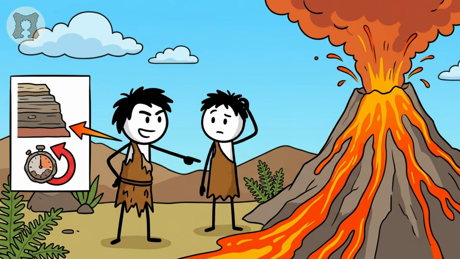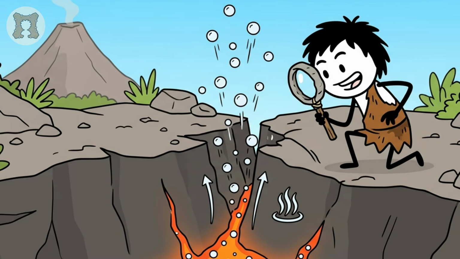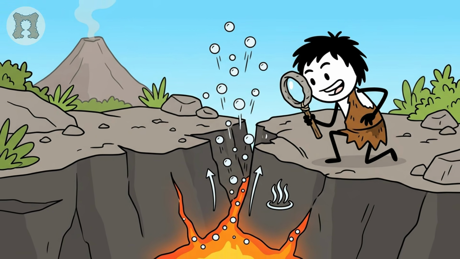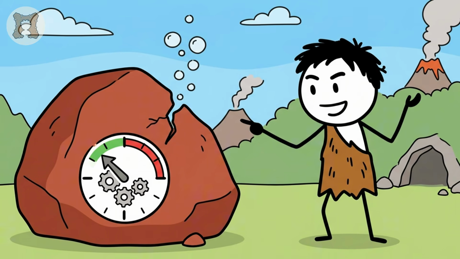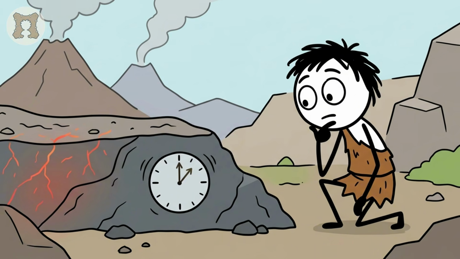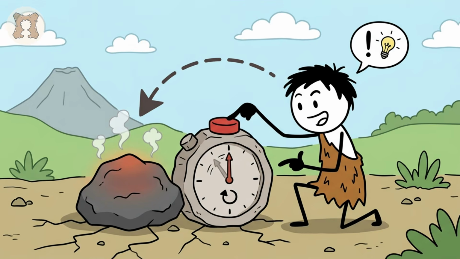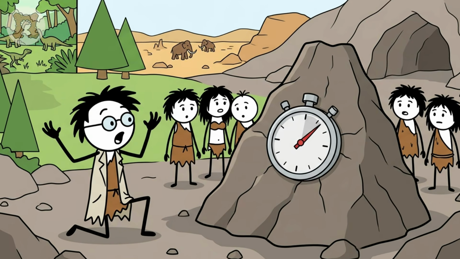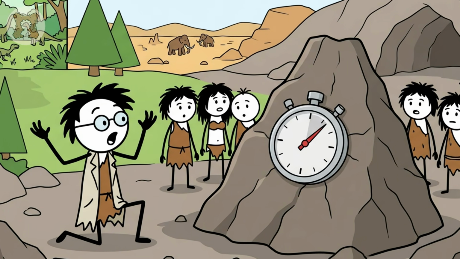The secret lies in the eruption's intense heat. While volcanic material is still hot, gases trapped inside its minerals can escape, bringing the chemical clock close to zero. The moment the ash cools and hardens, that clock begins ticking again. It is like pressing the reset button on a stopwatch, except this stopwatch can run for millions of years without ever needing a new battery.